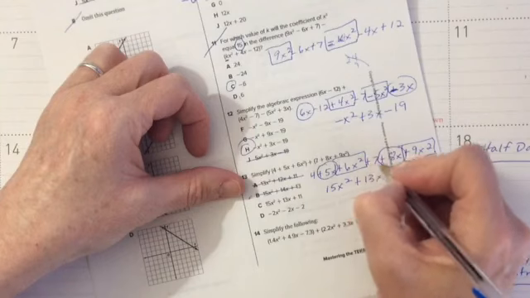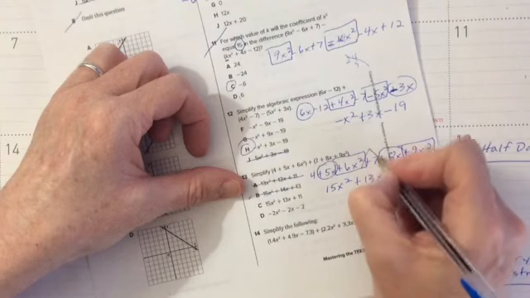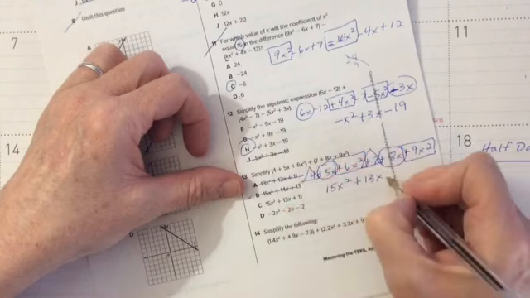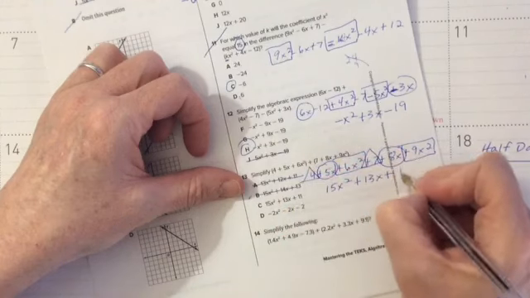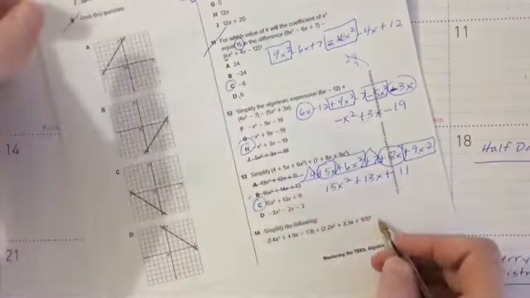And the right one. And then let's put a triangle here. And now we know we have plus 11. Your answer is C. Simplify.